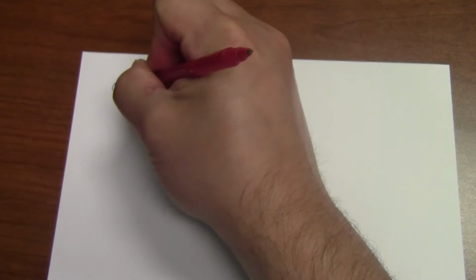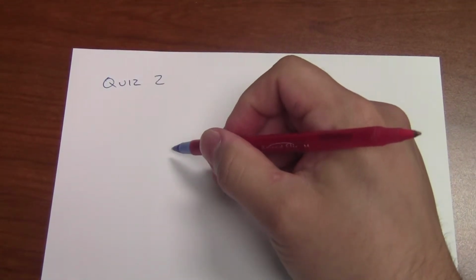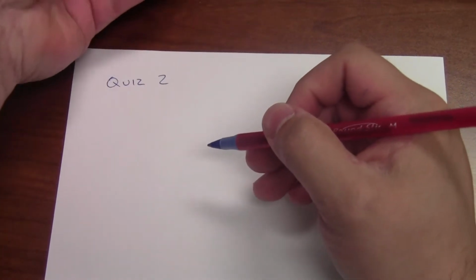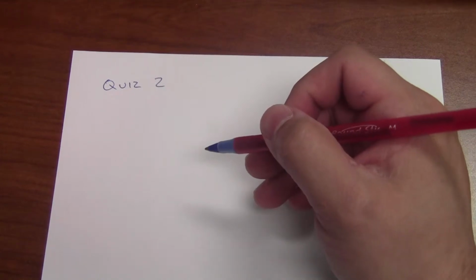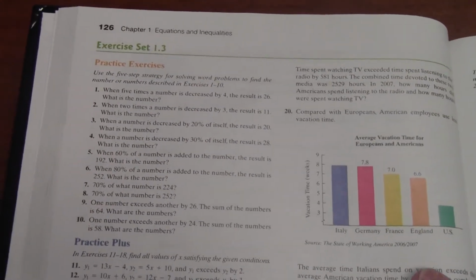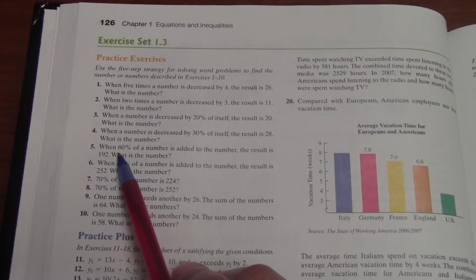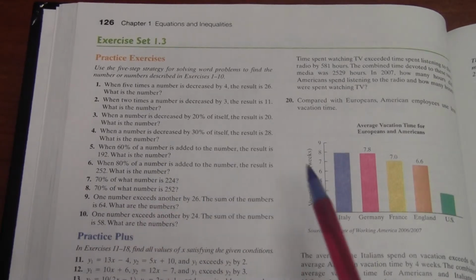Quiz 2. There are some word problems that you might see. If you look in your book, 1.3, let me show you a sample. Hopefully you can read that. This is number 5. So when 60% of a number is added to the number, the result is 192. What's the number?